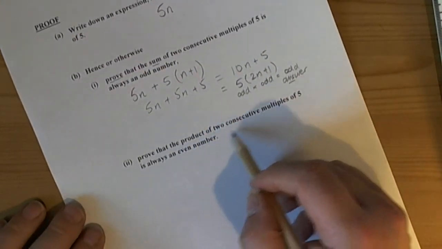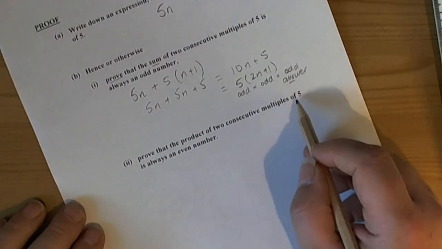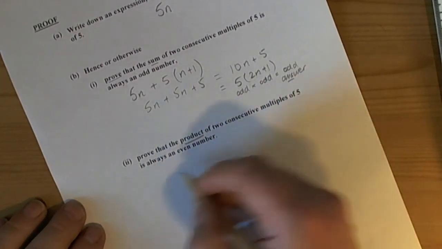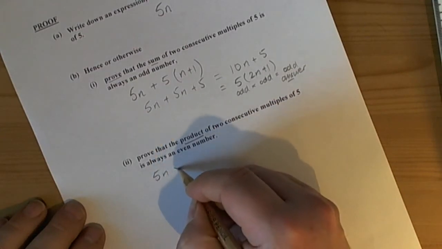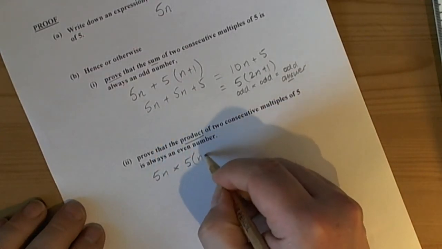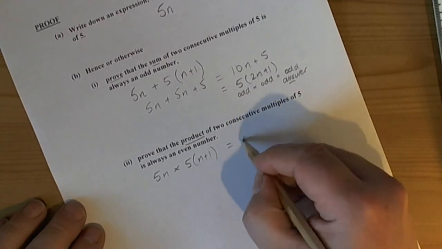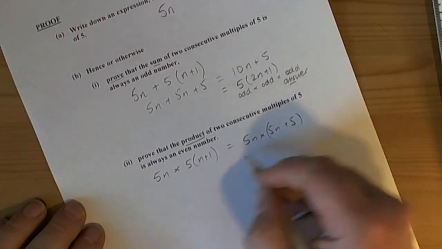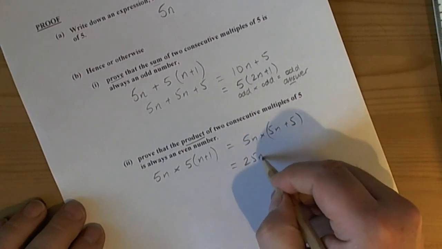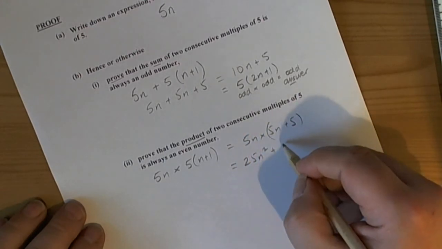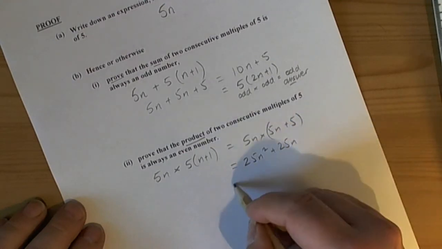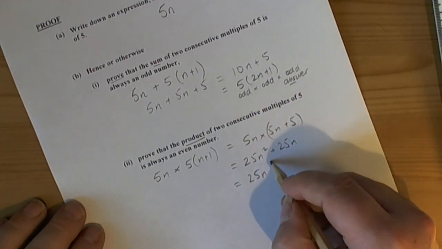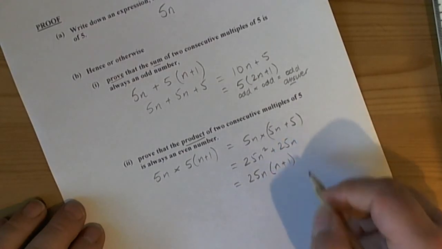Prove that the product of two consecutive multiples of 5 is always an even number. Alright, so the product means multiply. So we're going to end up with 5n times 5 bracket n plus 1, which gives me 5n times 5n plus 5, which leads to 25n squared plus 25n. Factorising common factors, we get 25n times (n plus 1).